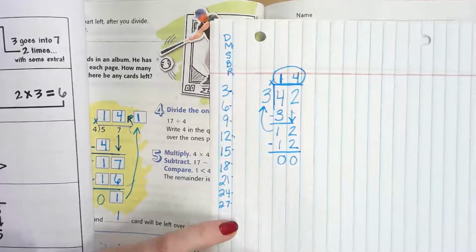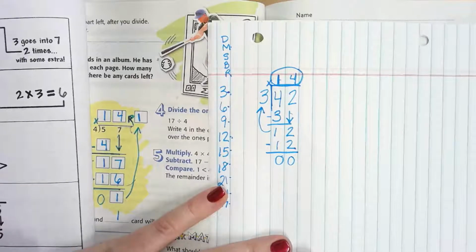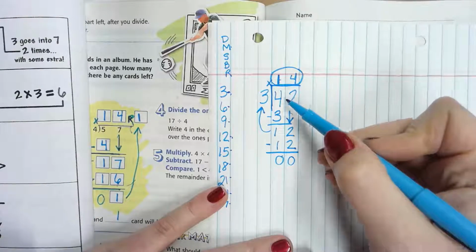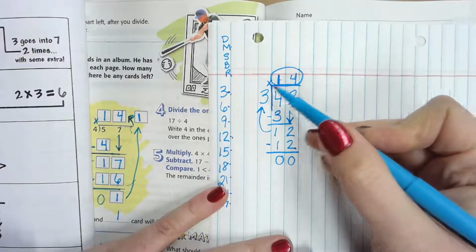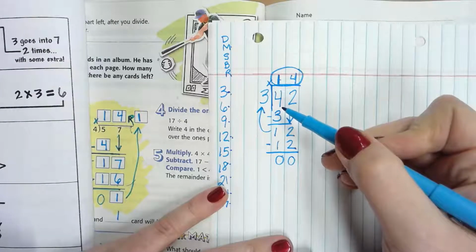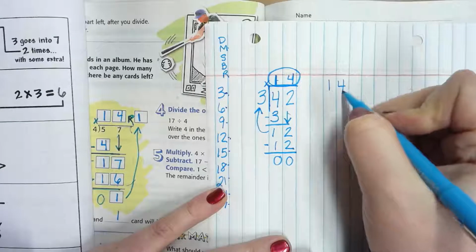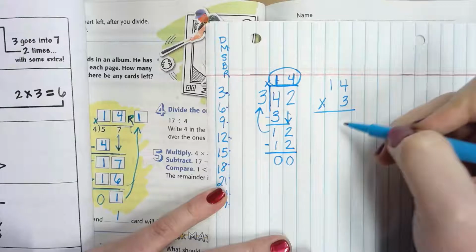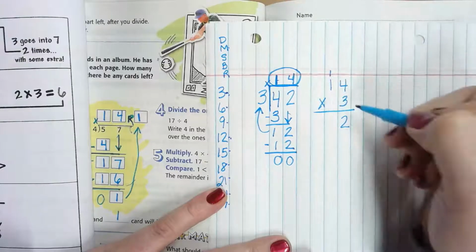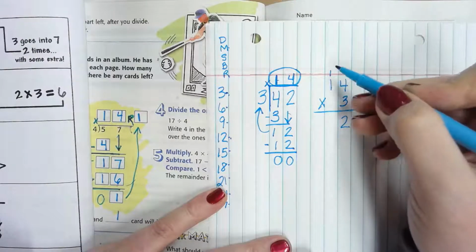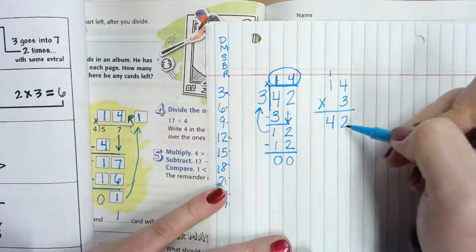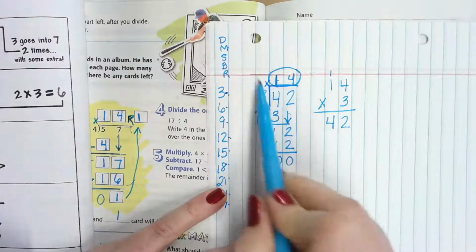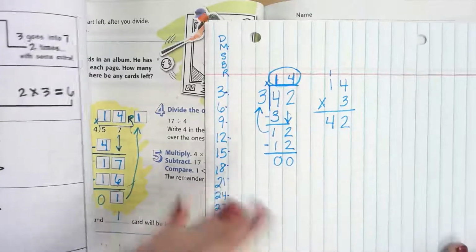Now, I can double check my answer and see if I got it right. Remember, we related division to multiplication. So, if 42 divided by 3 is 14, I should be able to multiply 14 by 3 and get 42. Let's see. 14 times 3. Well, 4 times 3 is 12. Put my 2, regroup my 1. 3 times 1 is 3, plus 1 is 4. 42. That's my dividend. Notice my quotient was 14. That's what we circled, but I can double check it and get it.